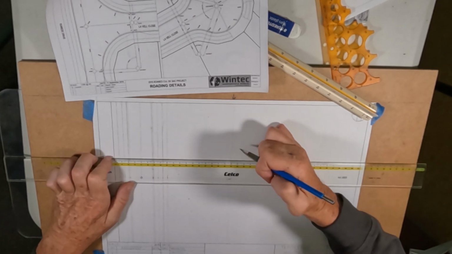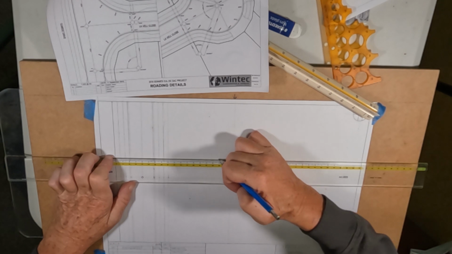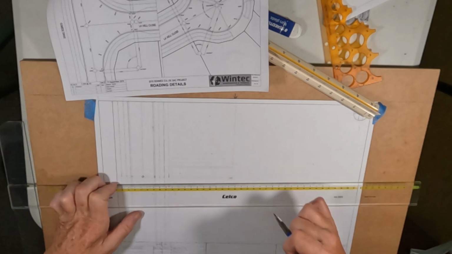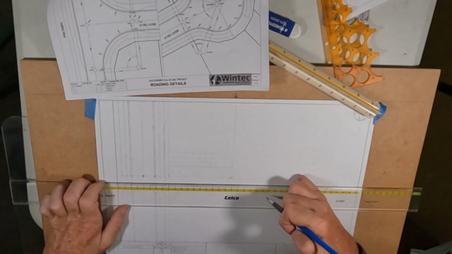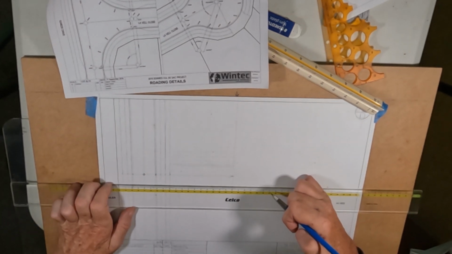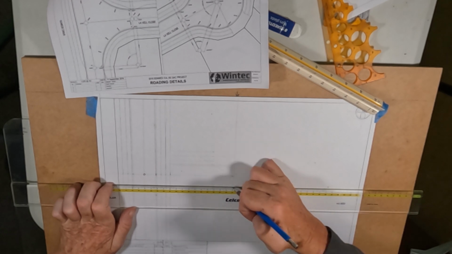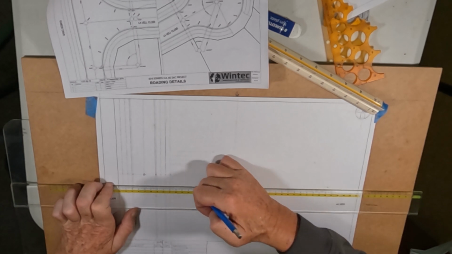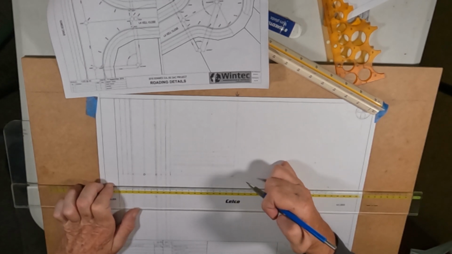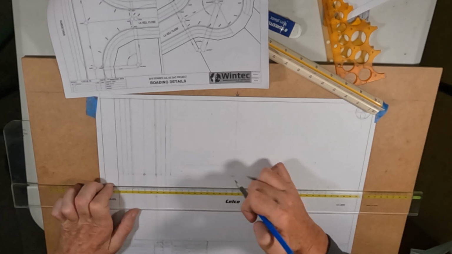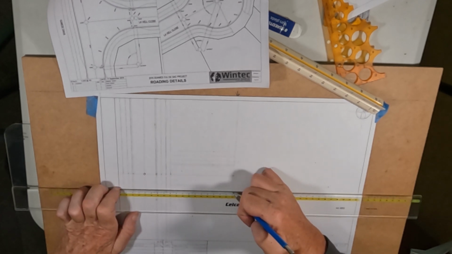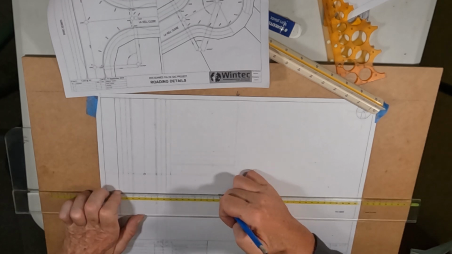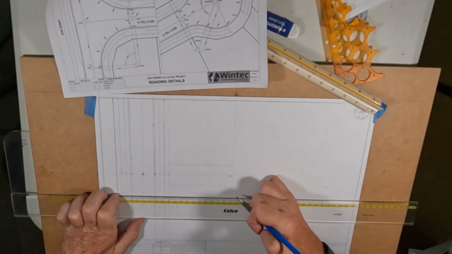Here's our footpath. And then our boundary, and then out the other side here, like so, and then the footpath through there like that.